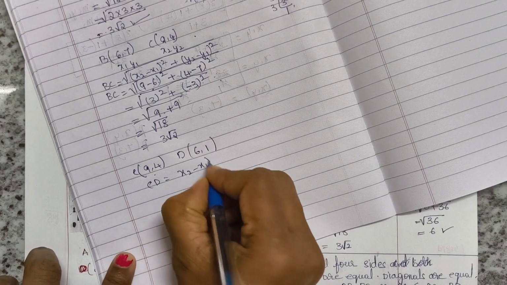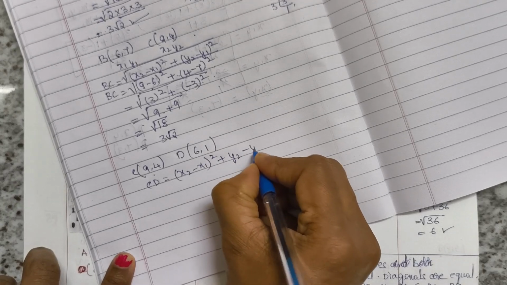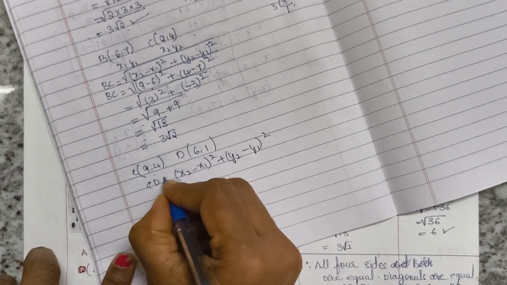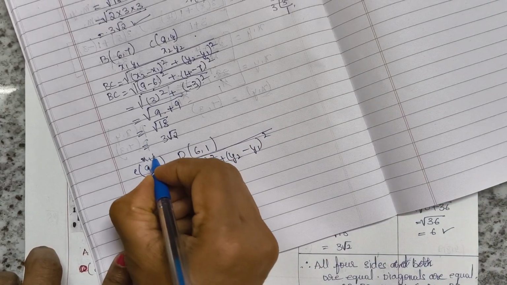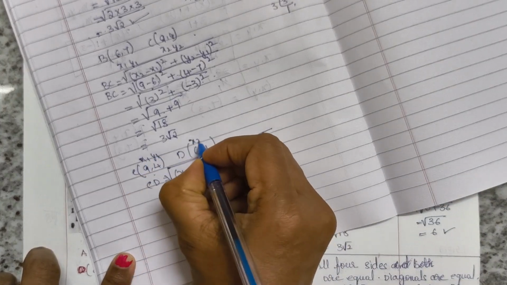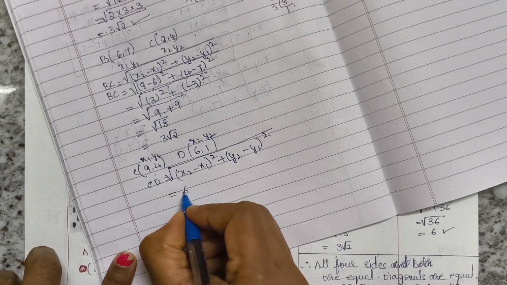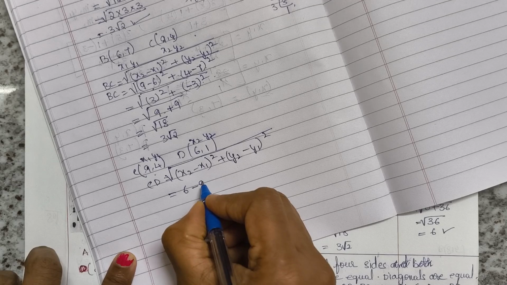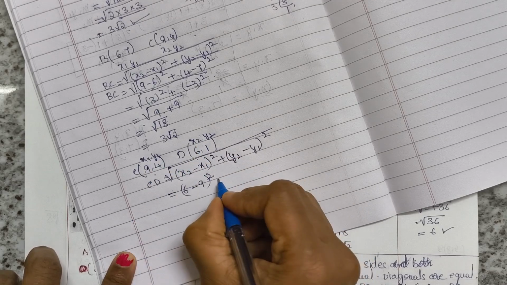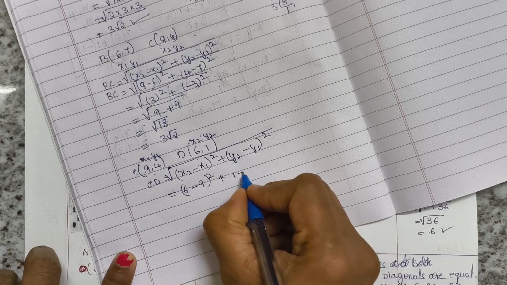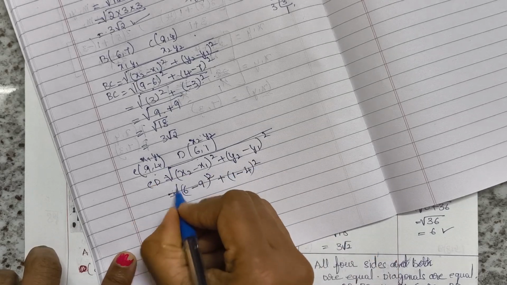CD = √((x2 − x1)² + (y2 − y1)²). There's confusion here, so every time you can write it, or writing it one time is also okay. This is (x1, y1), this is (x2, y2). x2 means 6, minus x1 means 9, whole square, plus y2 means 1 minus y1 means 4, whole square, under root.